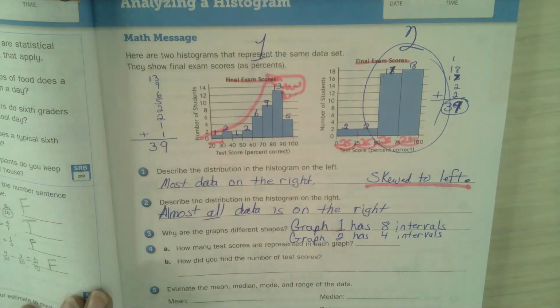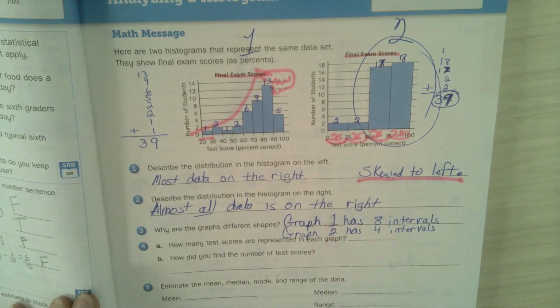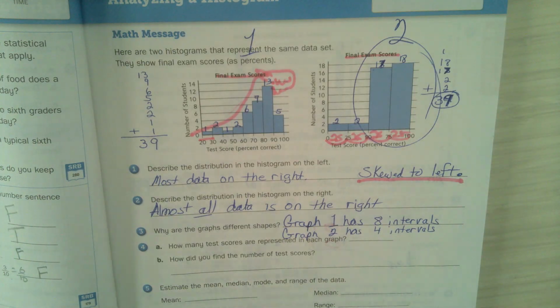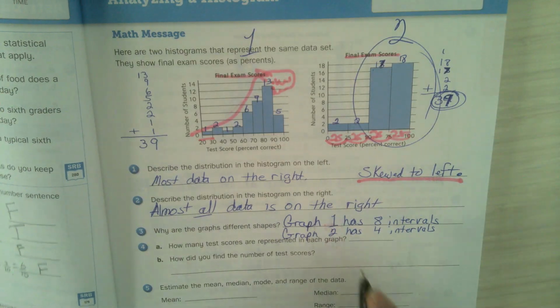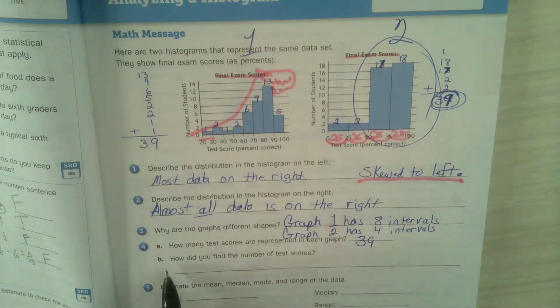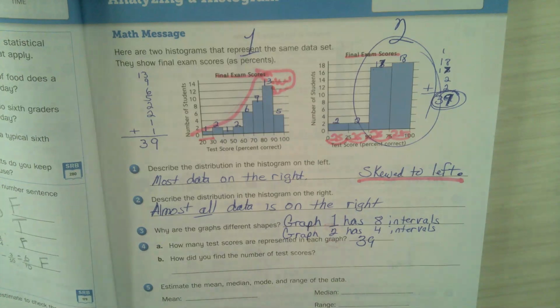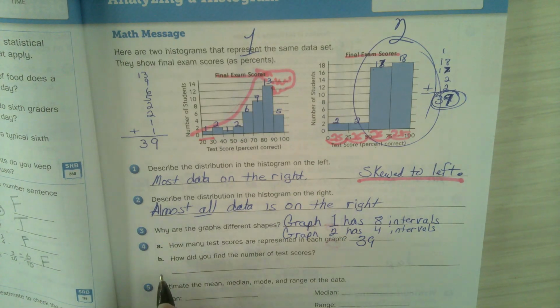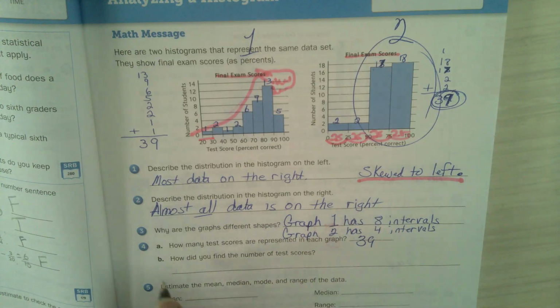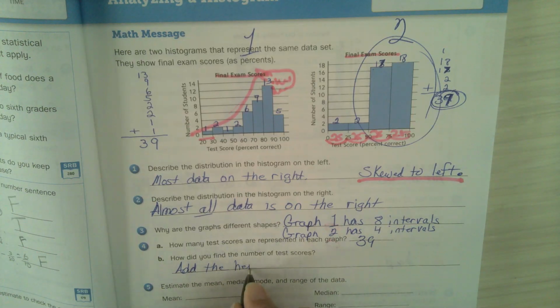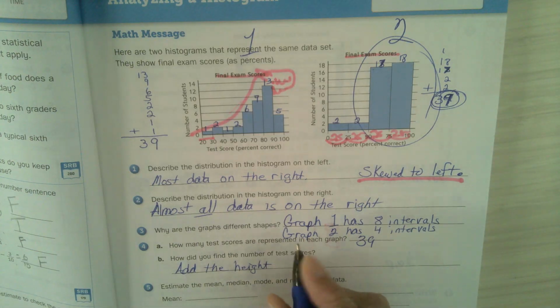Oh, we've already answered the question to 4. How many test scores are represented in each one? What did we get? How many test scores are represented in this? There are 39. How did you find the number of test scores? What did we do to get that number? Yes. Add all the heights. Add the numbers. I guess we could call it add the height of each interval or each bar.